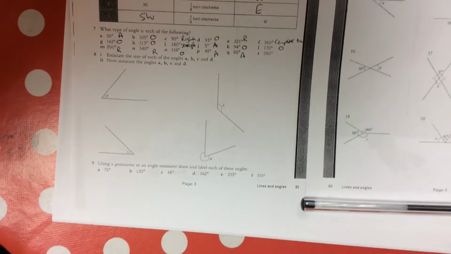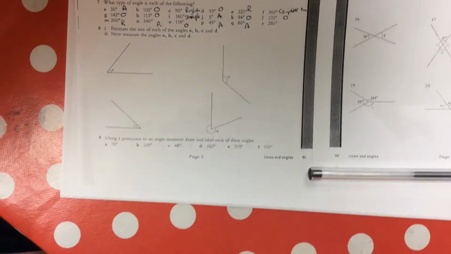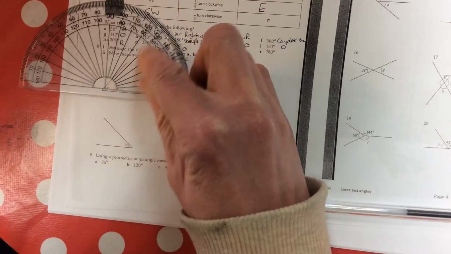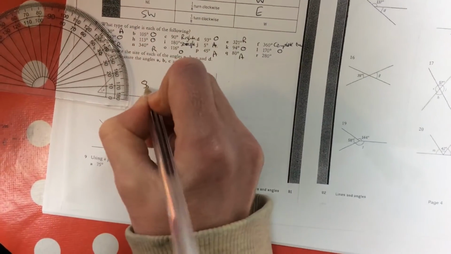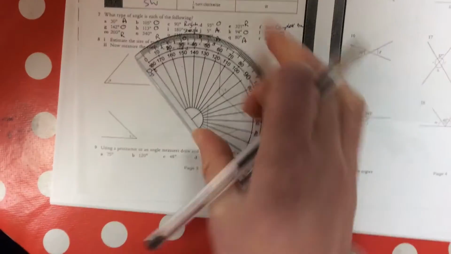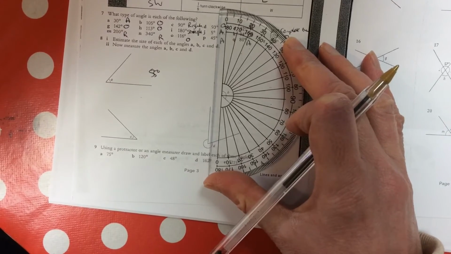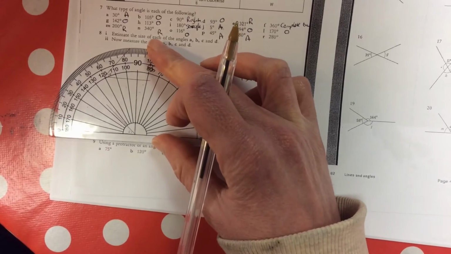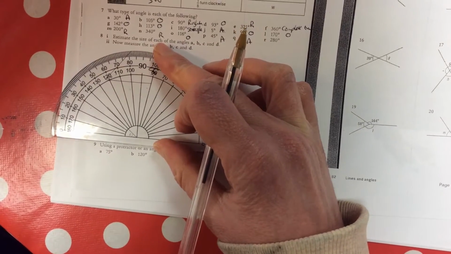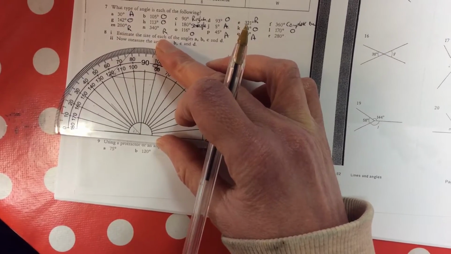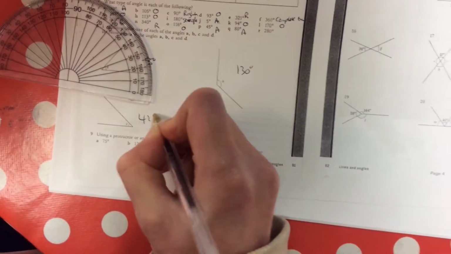So measuring the angles down here, I need a protractor for this one. I'll just do a couple of these. The first one is 55 degrees. This one over here is 130 degrees. This wee one down here is looking like, get it on accurately, like 42 degrees.